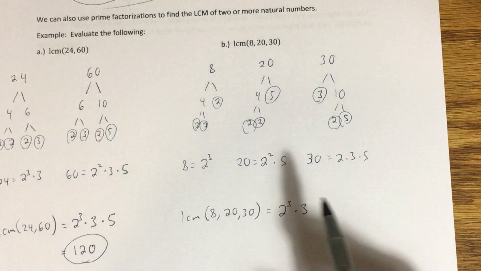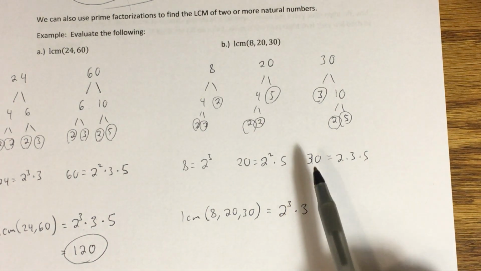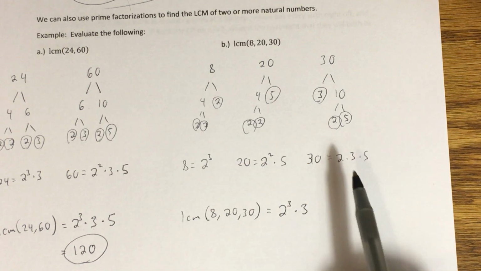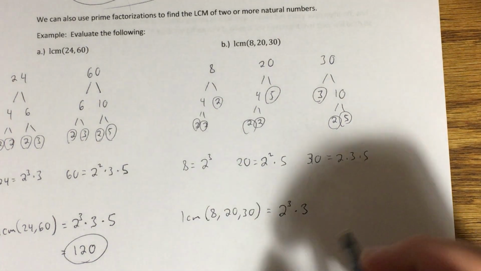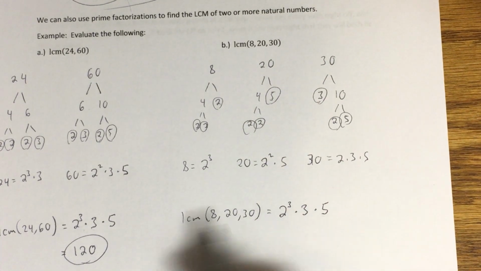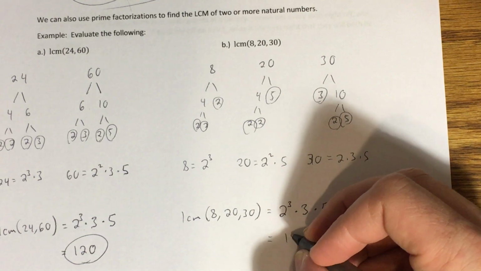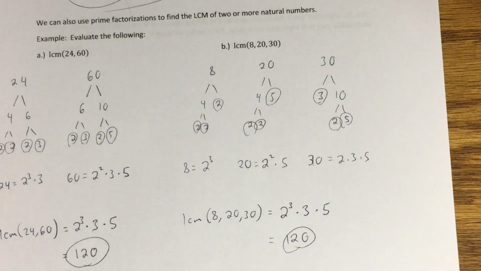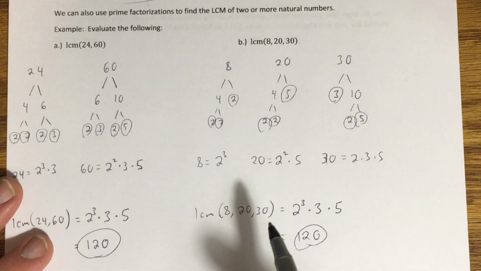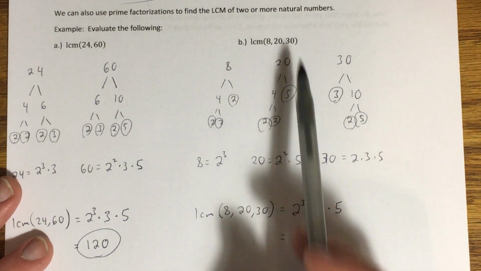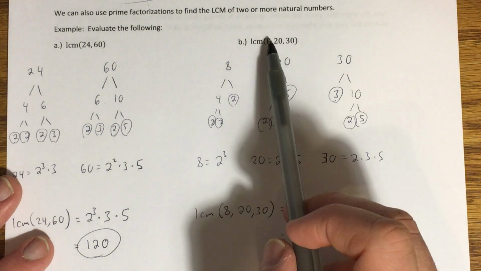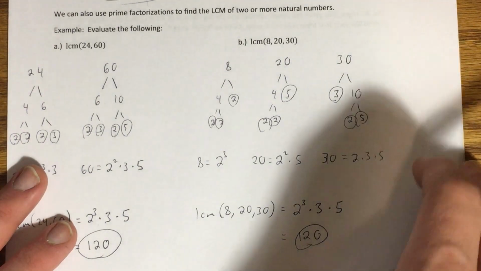3 here. Finally, I have a couple of 5s showing up. And the most 5s that show up in any prime factorization out of all of these 3 is just 1. Each of these only has a single 5. So that's times 5. Interestingly enough, this is coincidental. I also end up with 120 here. That's coincidental because of the numbers that I chose. But you can verify 8, 20, and 30 are all factors of 120. That means 120 would have shown up in all 3 lists of multiples.